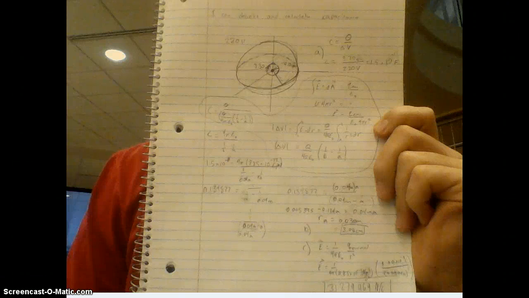So this is a screencast answering the standard: I can describe and calculate capacitance. It's problem 13 from chapter 24, which says a spherical capacitor contains a charge of 4.30 coulombs.